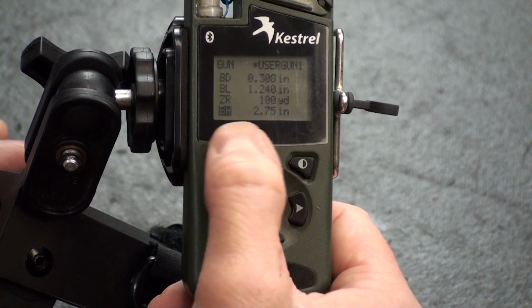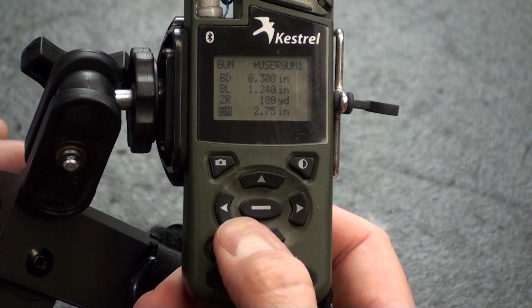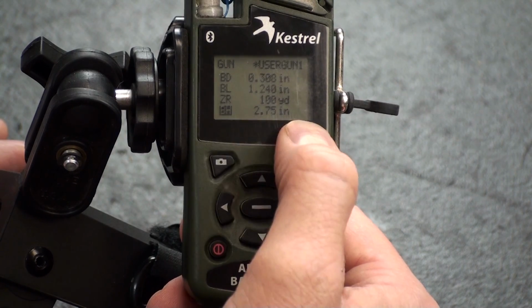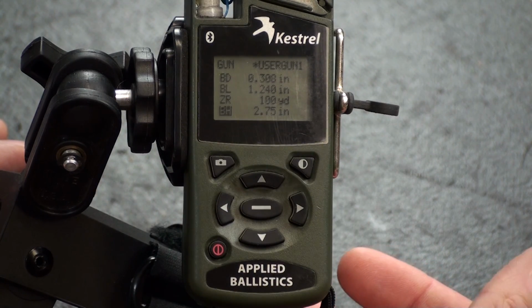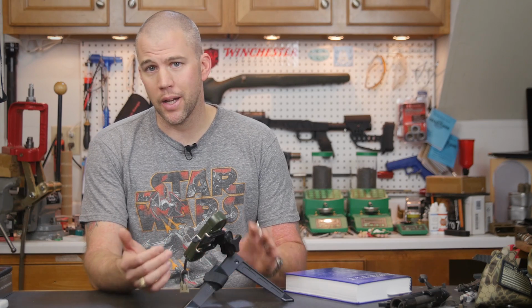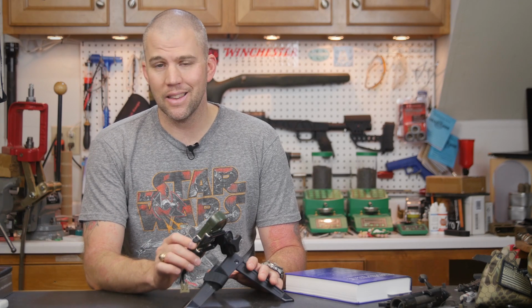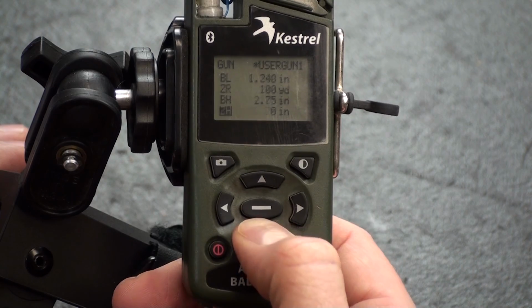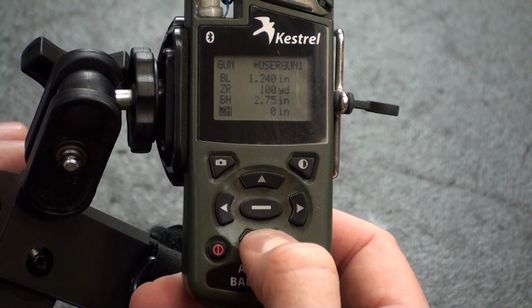And this is bore height. We really want to make sure that we dial in what our height over bore is. So this says 2.75 inches. A lot of the guns that I shoot are a little bit more than that. It's fairly simple to take a tape measure and to measure the height of your scope over the bore to get that dialed in. So go ahead and input what your actual data is.